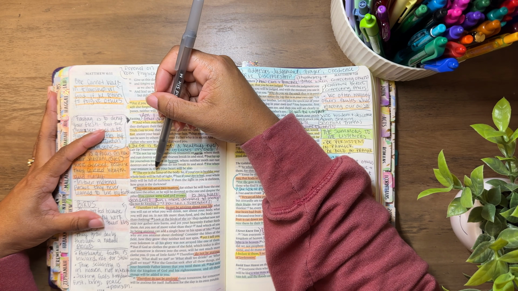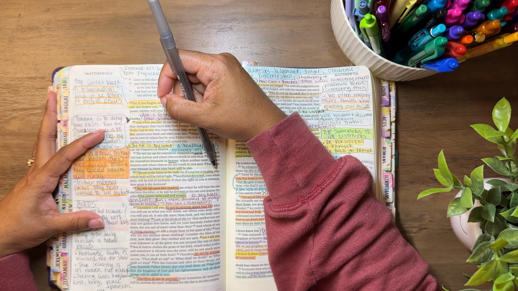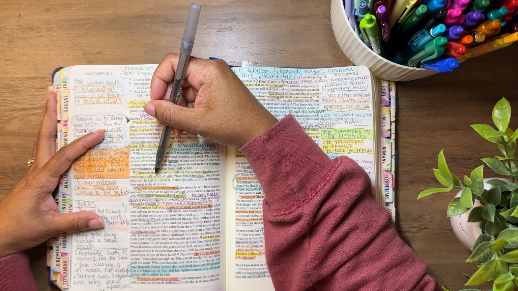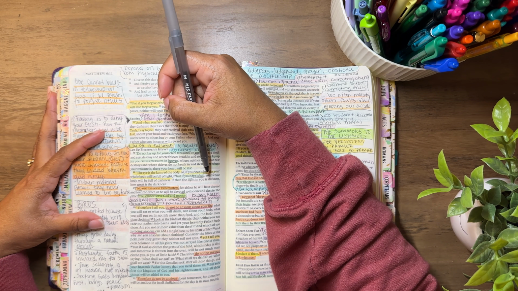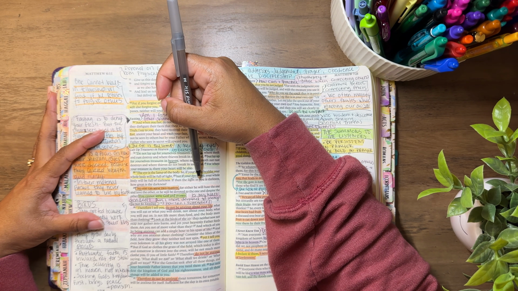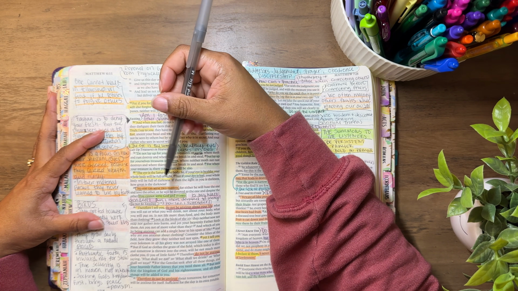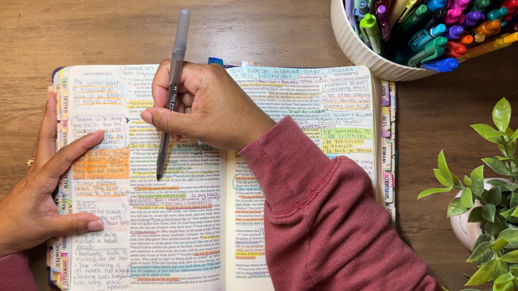The eye is the lamp of the body. So if your eye is healthy, your whole body will be full of light. But if your eye is bad, your whole body will be full of darkness. If then the light in you is darkness, how great is the darkness? Wow.